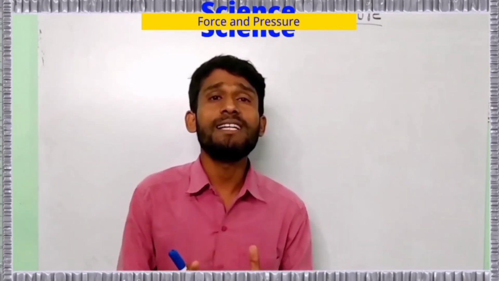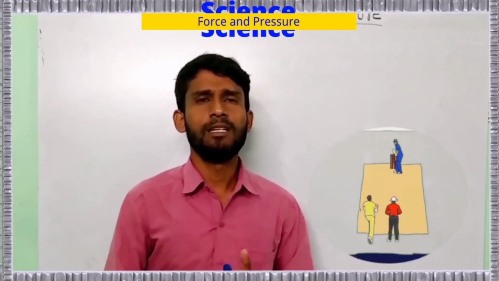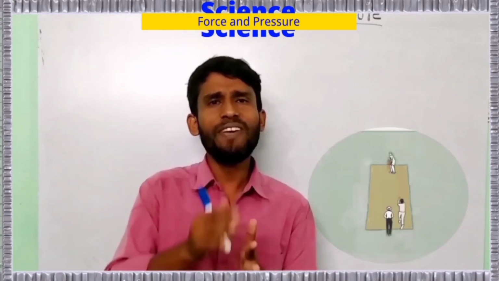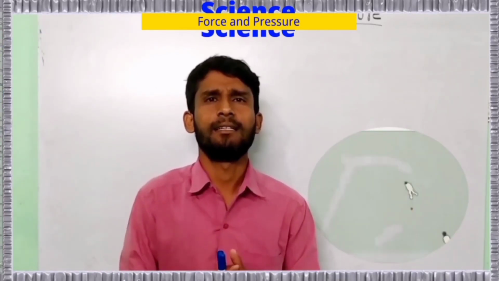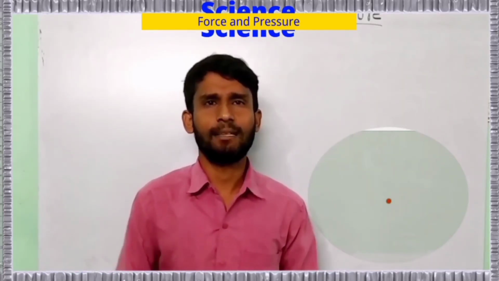Dear students, do you recall how we can decide whether an object is moving faster than another object? What does the distance moved by an object in unit time indicate? Dear students, when a batsman hits a ball, that ball moves from one place to another place. How can we decide whether an object is moving faster than another?